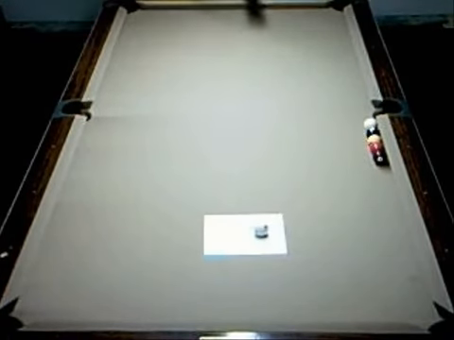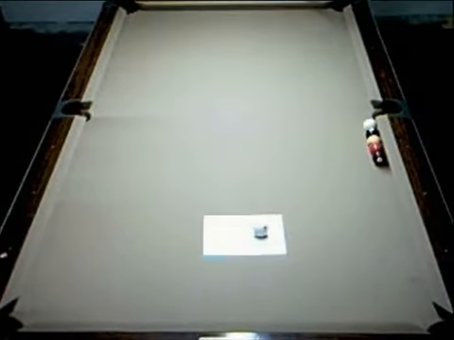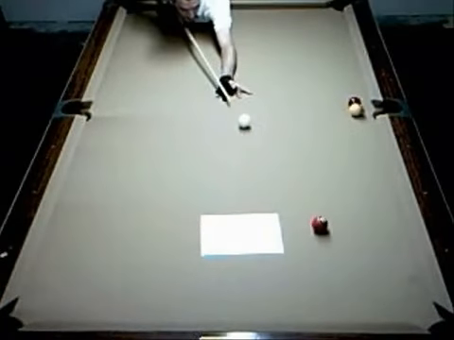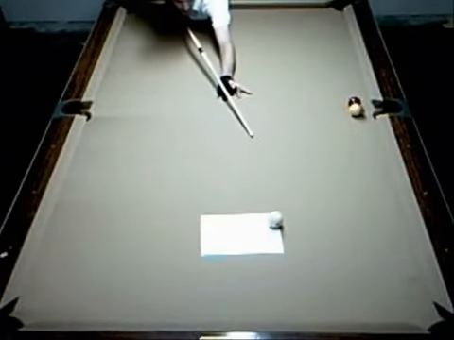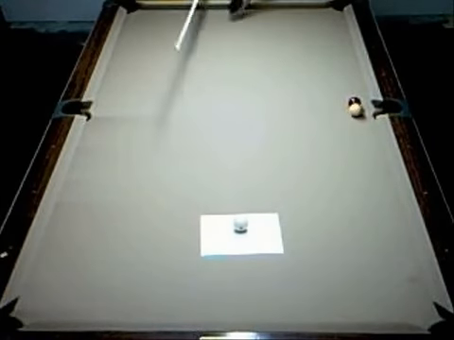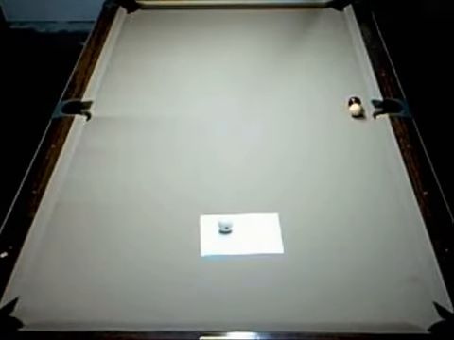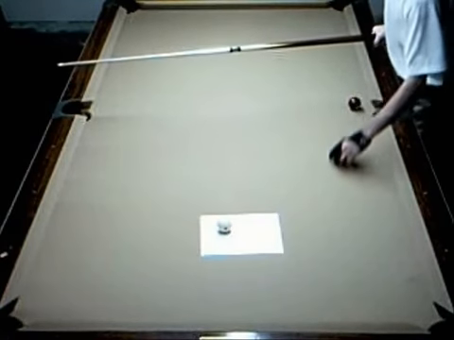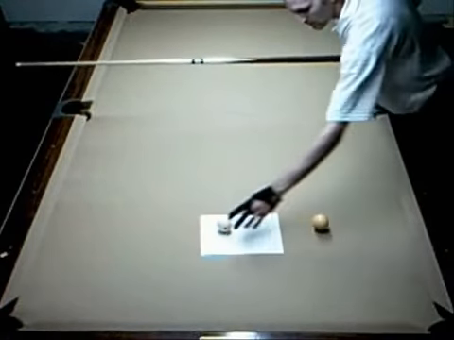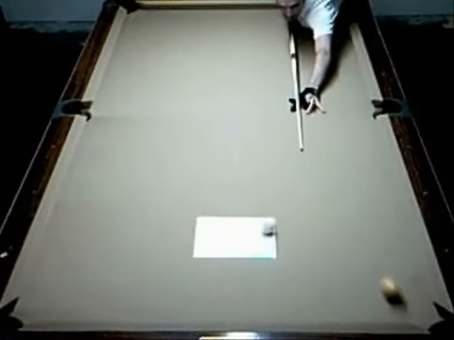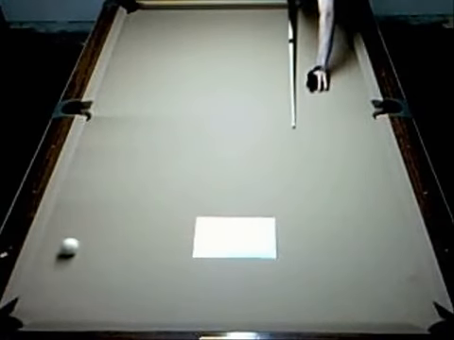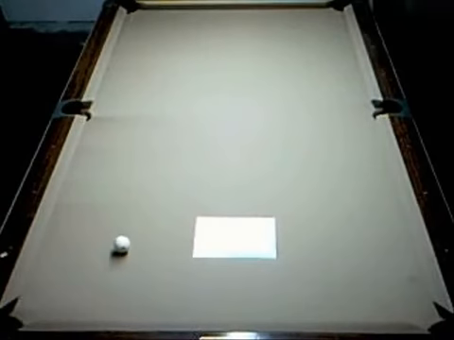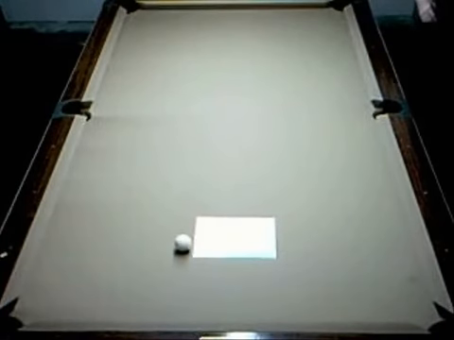In this second example, I have a little more cut angle, but I'm still able to control it and just travel a few inches to my target or the endpoint that I've chosen for my cue ball. In this third example, the cut angle is such that I can't control it over a short distance, so I have to go one rail and then back.